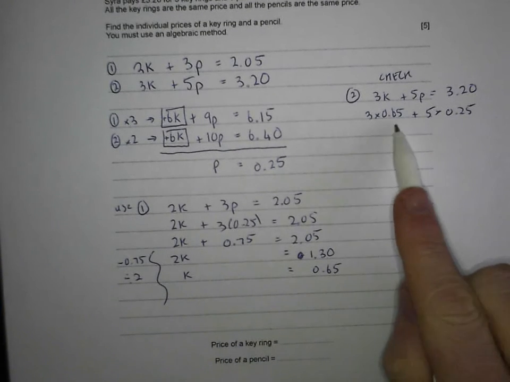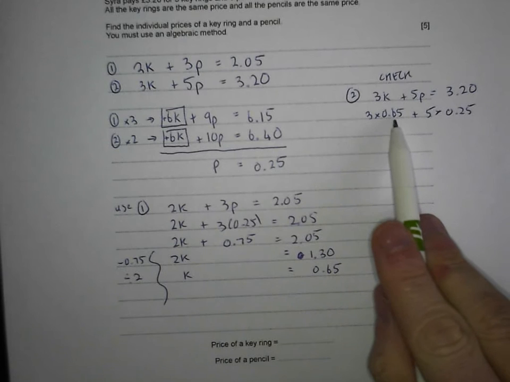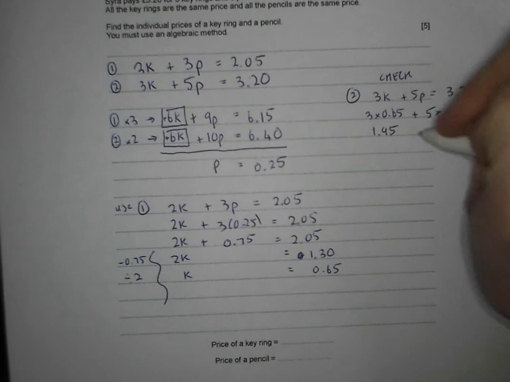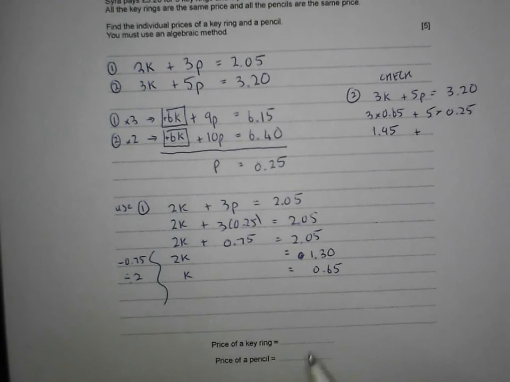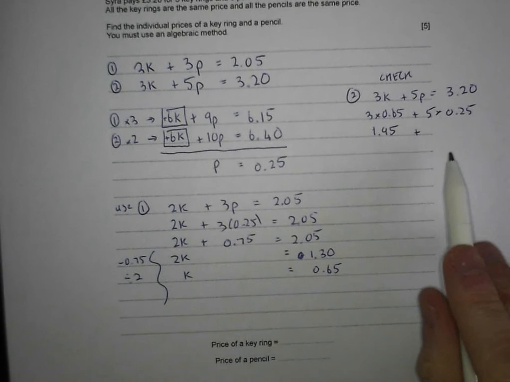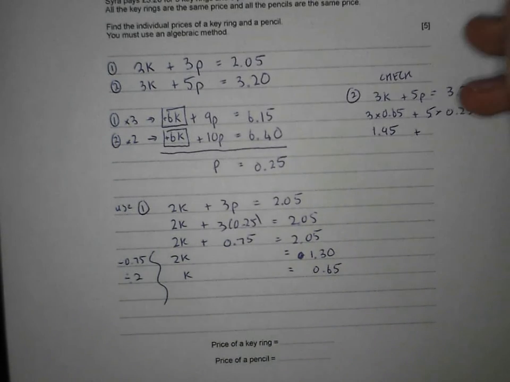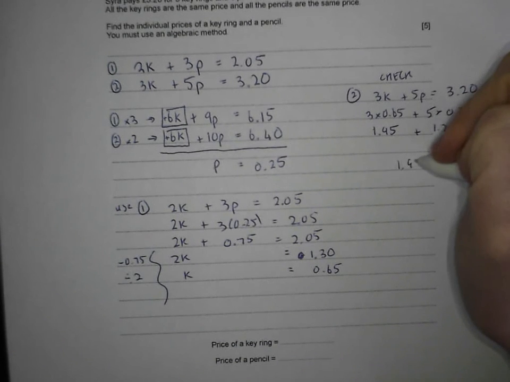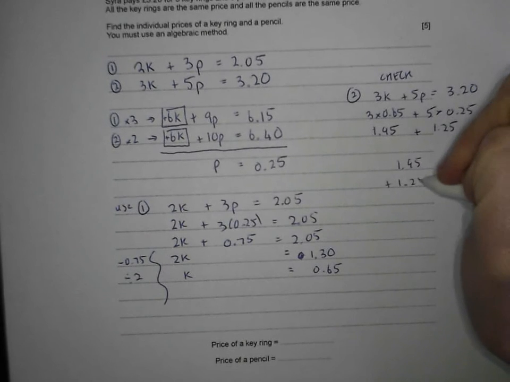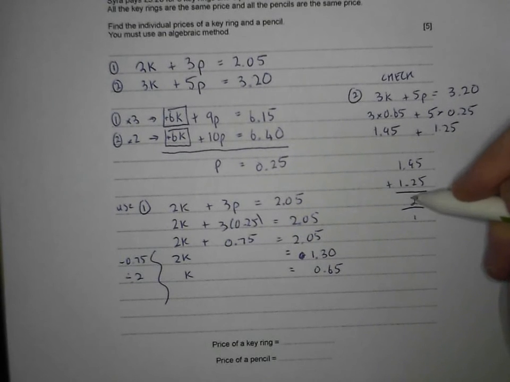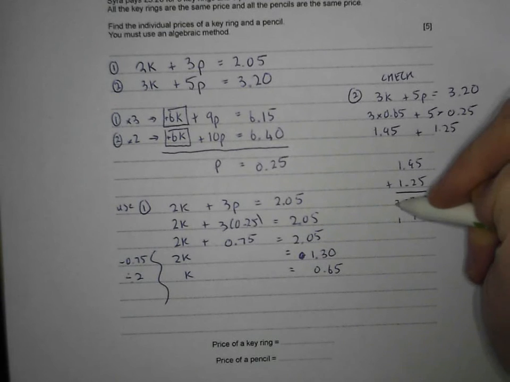3 lots of 65p. Well, 3 lots of 60p is 180, and then 3 5s on top. That's going to be 195, I think. 5 lots of 25p, well 5 lots of 20p is a quid, 5 lots of 5p is going to be 25p, so that's going to be 125, and hopefully when I do 195 plus 125 and add them together, 5 and 5, nothing, carry me 1, 9 and 1 is 10 plus 2 is 12, carry me 1, 1, 1 and 1 is 3, £3.20, nice one.